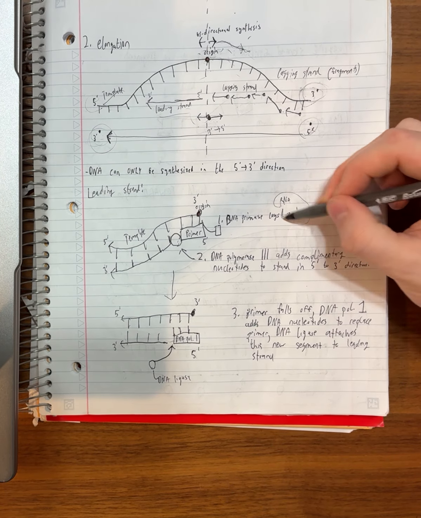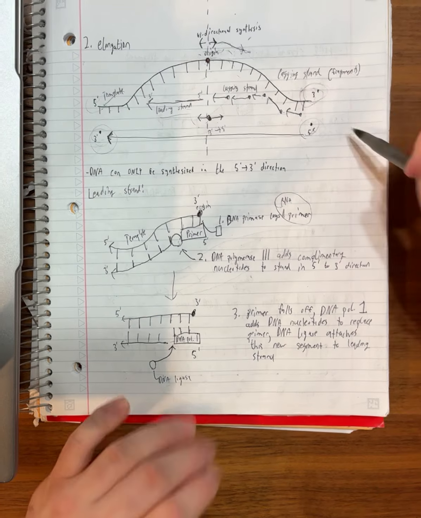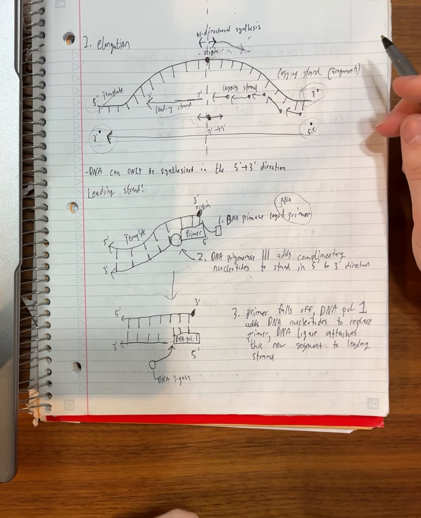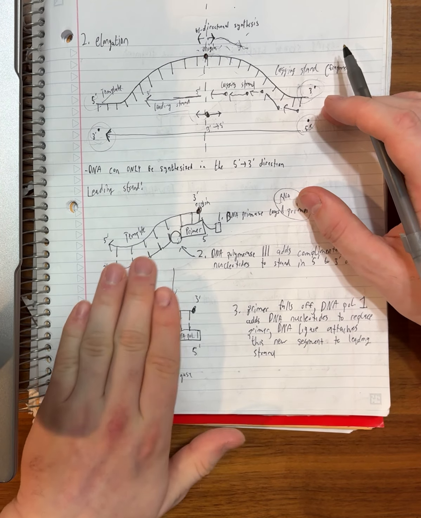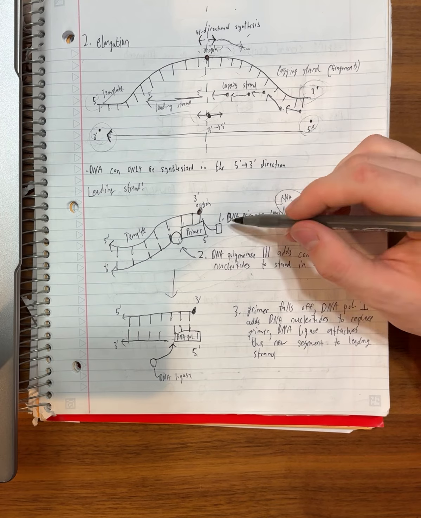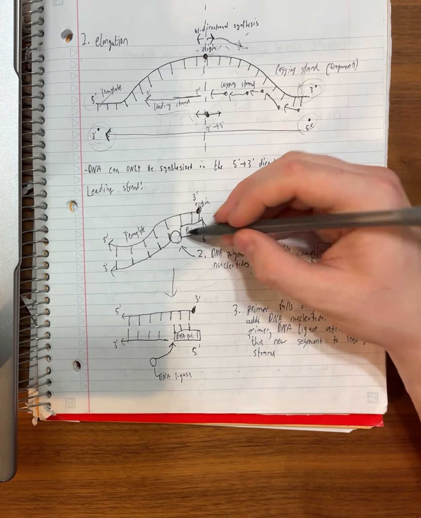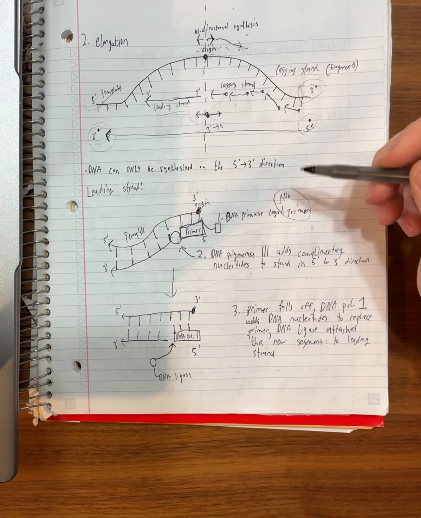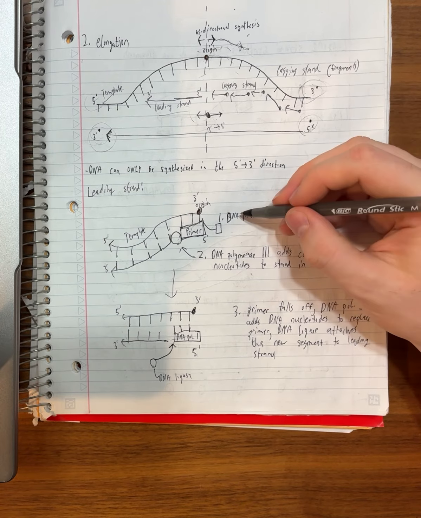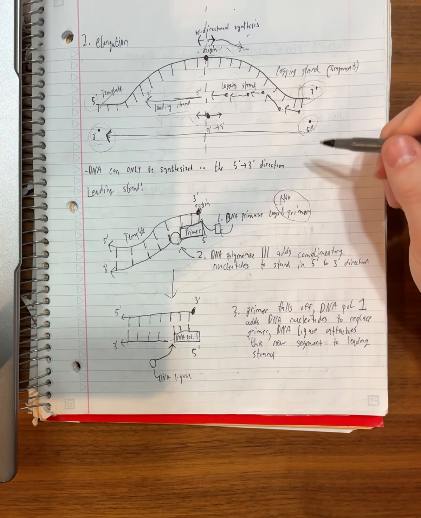What an RNA primer does is it gives a start point for the next enzyme to start adding nucleotides. So we're going to attach this RNA primer right here, right where we want to start replication, right at the origin for the leading strand. And that's going to be done by DNA primase.